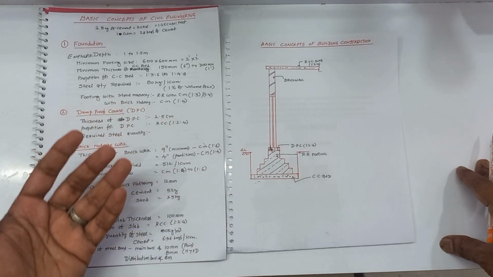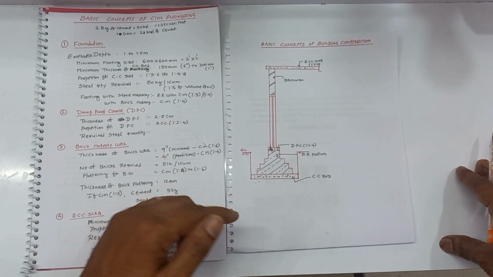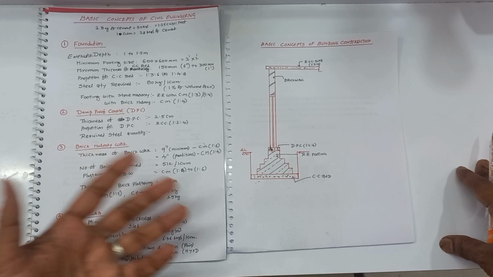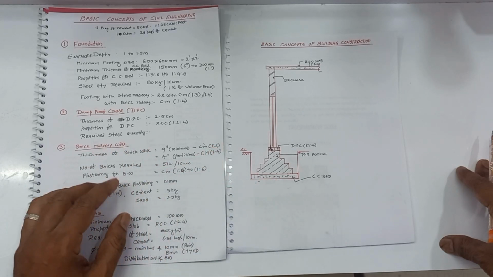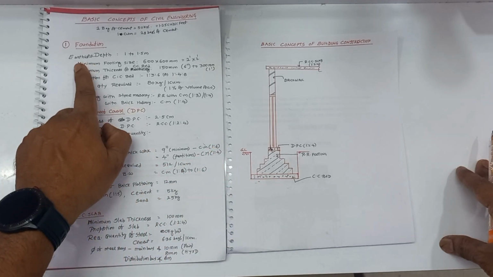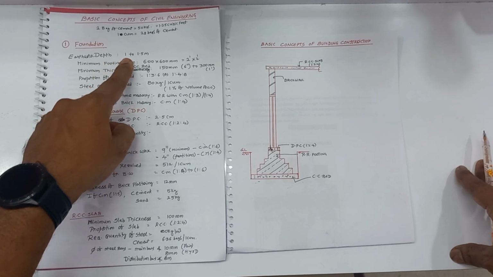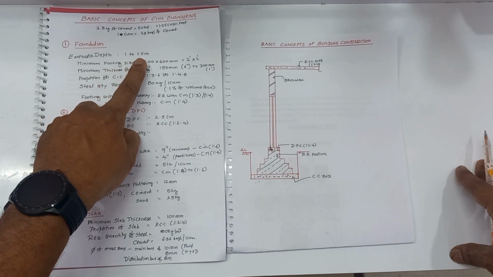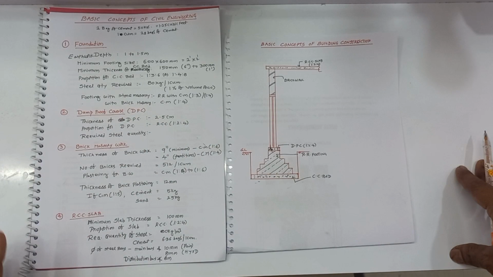Sometimes it may depend upon the type of loading coming onto the soil, the type of soil, and the bearing capacity of the soil, whatever it may be. But the minimum earthwork excavation should be from 1 meter to 1.5 meters. This is the first basic point.